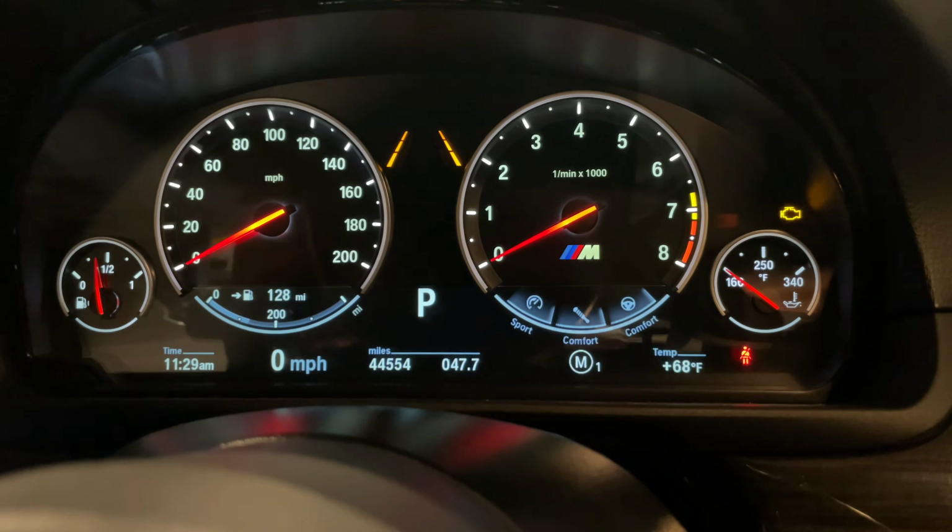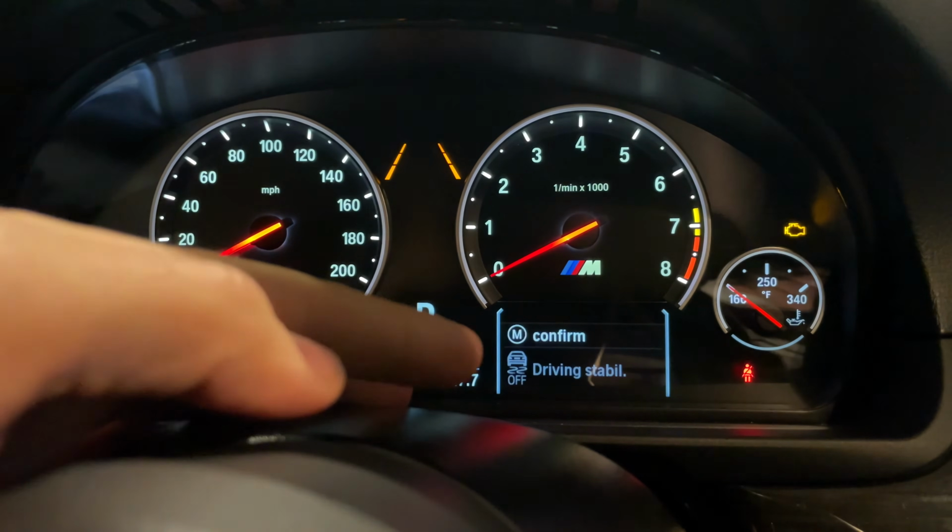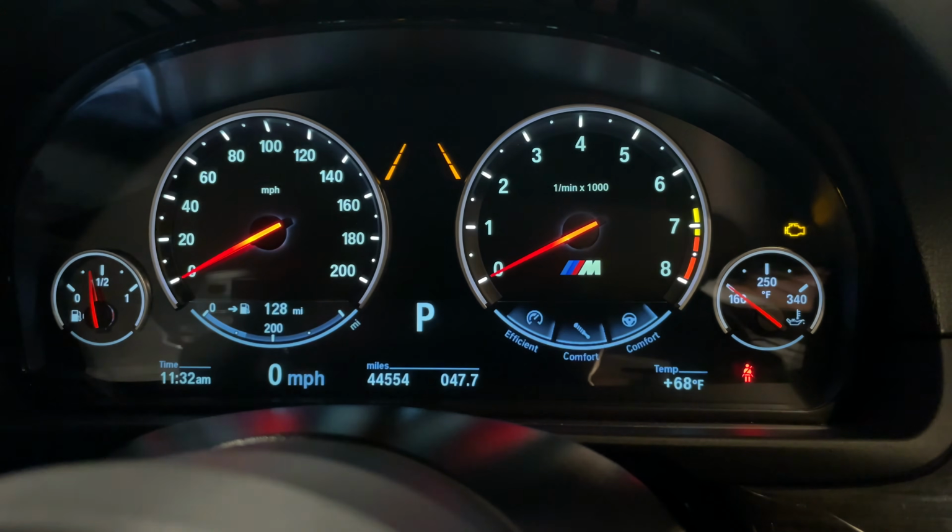And once the car is fully warmed up, I'm ready to click my M2 option. I'm going to click it and see, it's going to confirm my stability control. Now I have it set to that, and I'll show you more in detail once we get into the menu of the easy way to set this stuff up. But so I'm going to hit M2, and I'm going to hit M2 again.